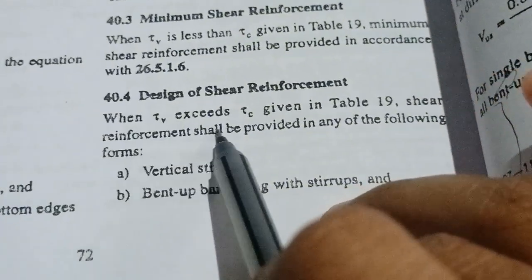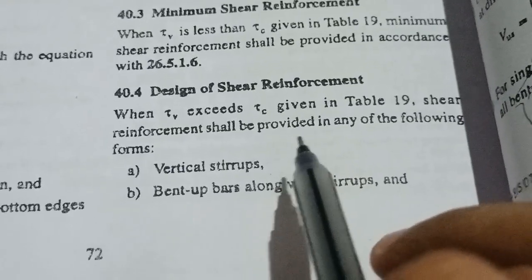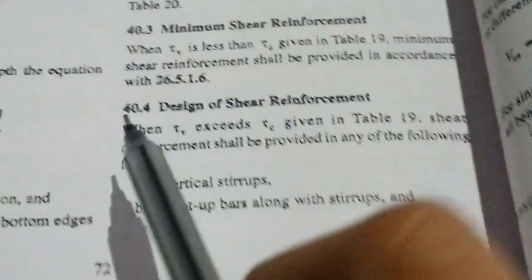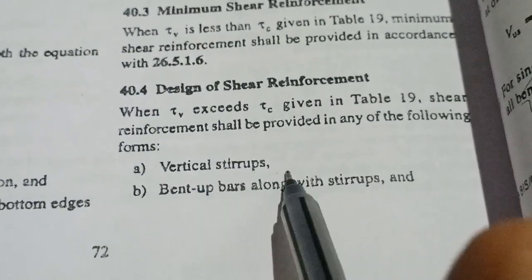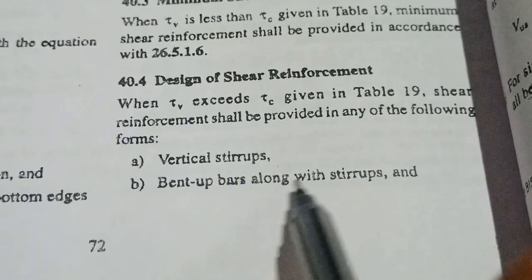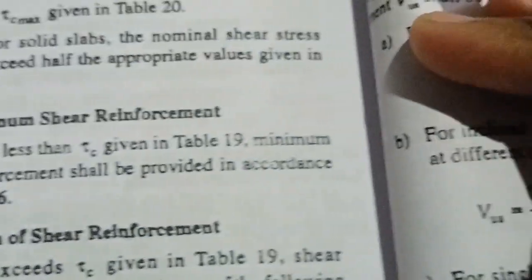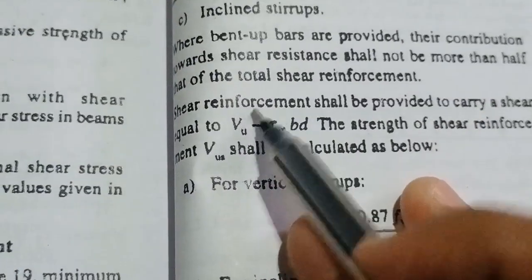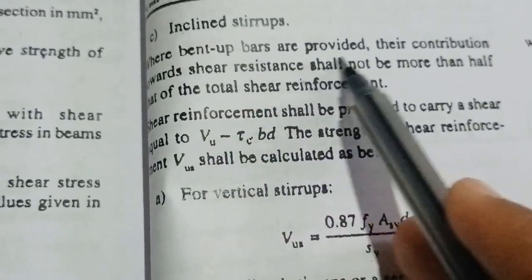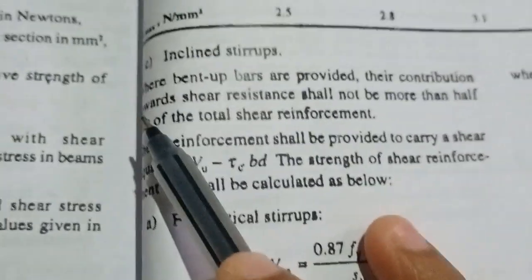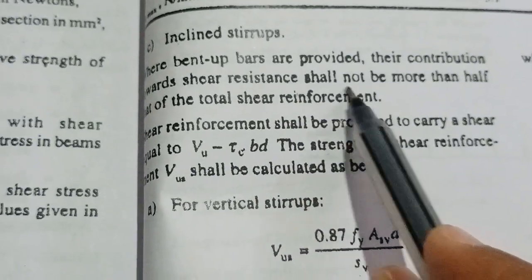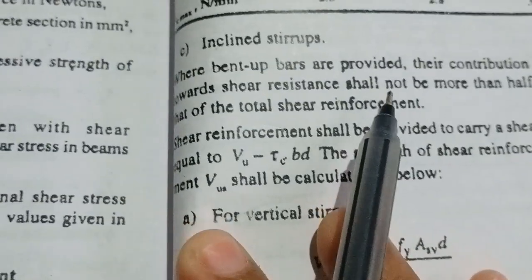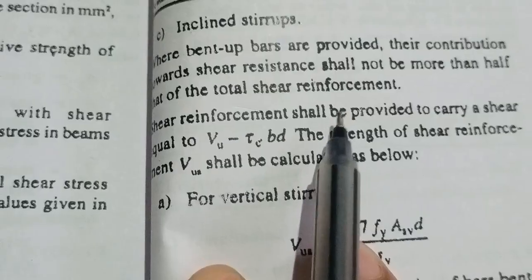What they are saying is we need to provide the shear reinforcement in the form of vertical stirrups, bent up bars along with stirrups, and inclined stirrups. Where bent up bars are provided, their contribution towards shear reinforcement shall not be more than half of the total shear reinforcement.